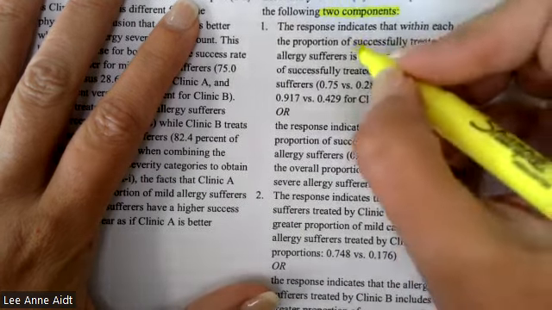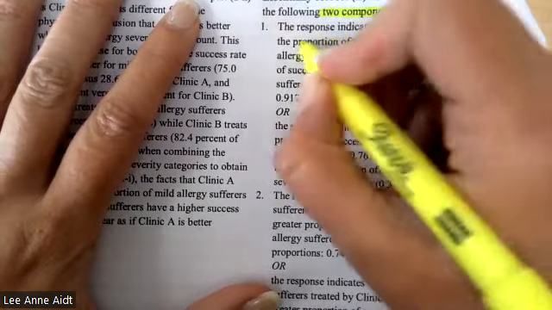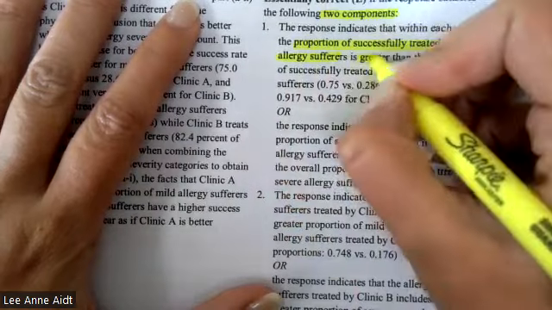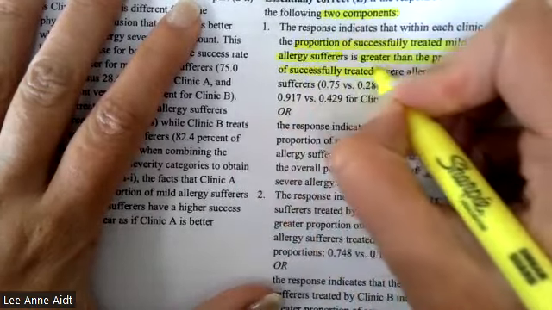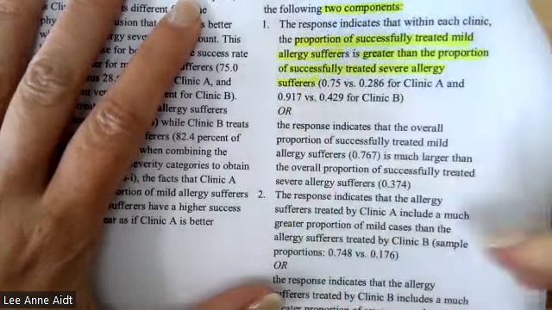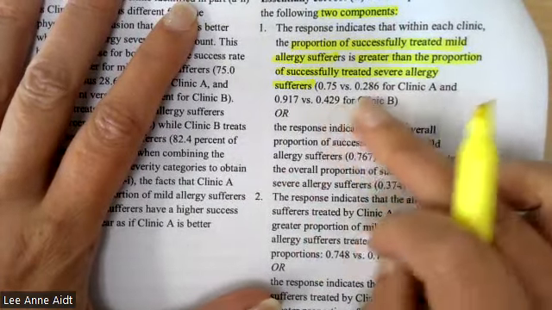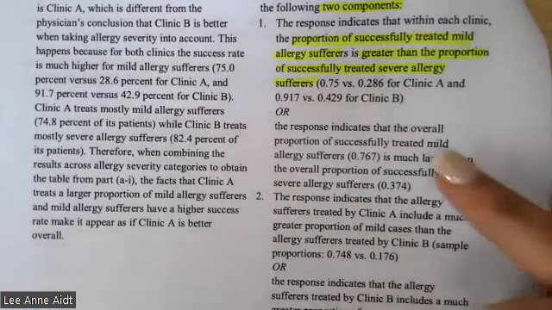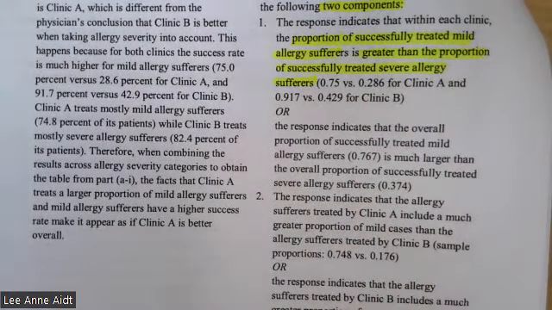Okay, you need to say something about the proportion of successfully treated mild allergy sufferers is greater than the proportion of successfully treated severe allergy sufferers, with stuff.